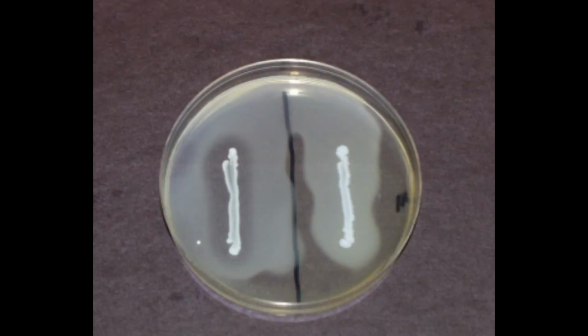In one half, we will streak the bacteria which we know secretes alpha amylase, the amylase positive bacteria, and on the other half we will streak the amylase negative bacteria to see how this reaction goes. After the streaking, we keep this plate in the inverted position, incubated for 48 hours.